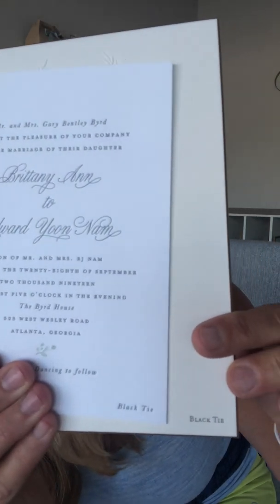That's also totally fine. When you are thinking about your attire, usually at Paper Daisies, we suggest only putting attire on the actual invitation if it has something to do with black tie. So that can be black tie, which means you are expecting your guests to come in a tuxedo or a floor-length gown.